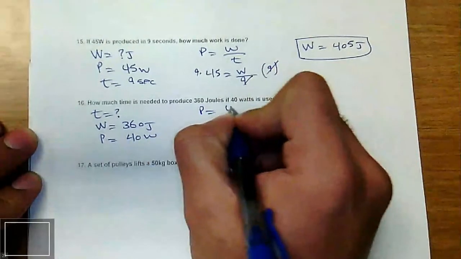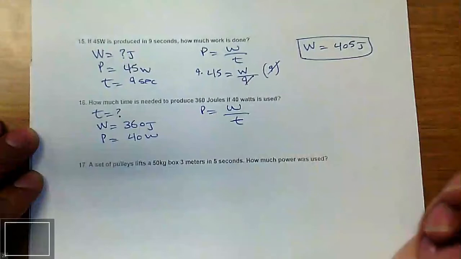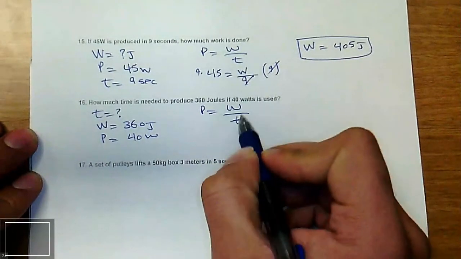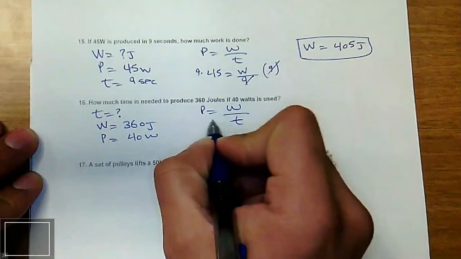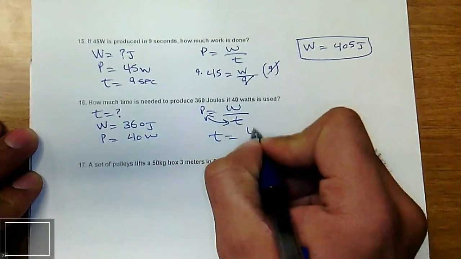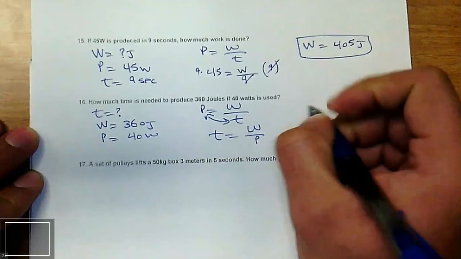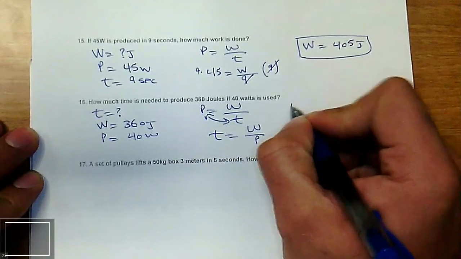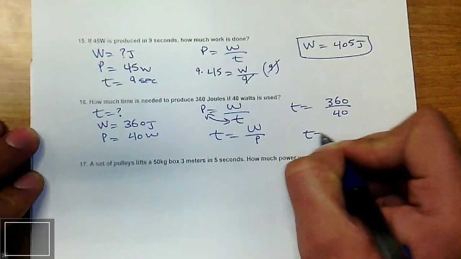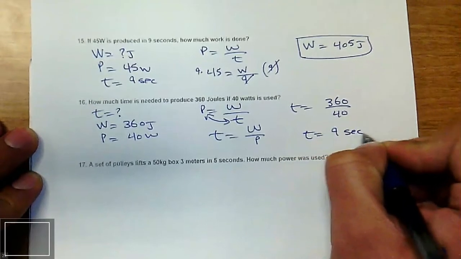Our equation is going to be P is equal to W divided by T. And we're solving for this bottom one. So anytime we got an equation like this, and we're solving for the bottom, these two flip-flop ultimately, and it becomes T is equal to W divided by P. So we're substituting our values, and it's 360 divided by 40. So our time was 9 seconds.